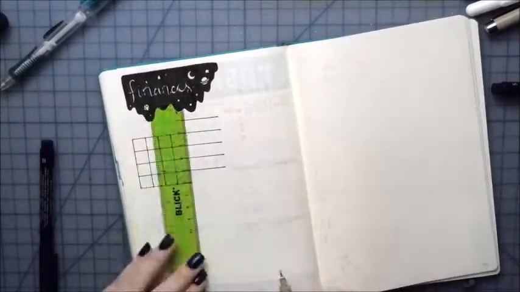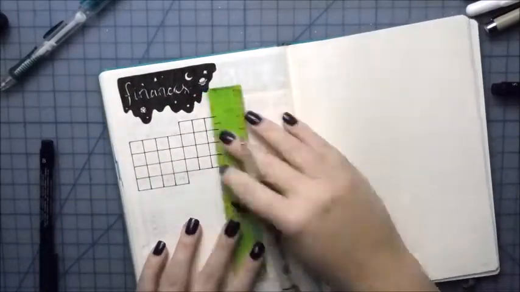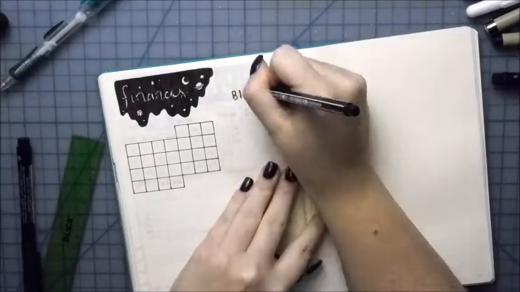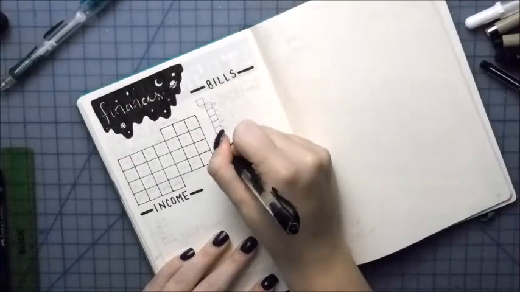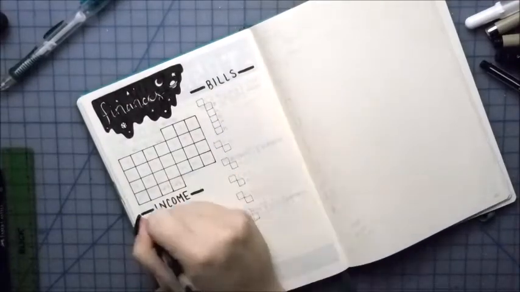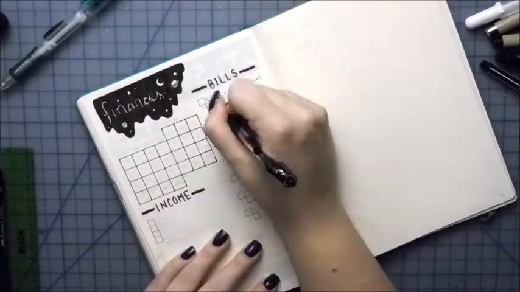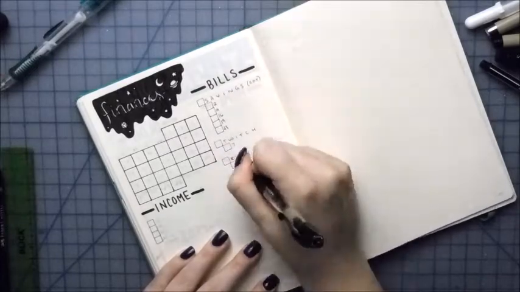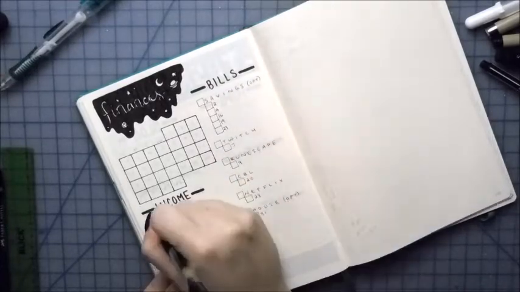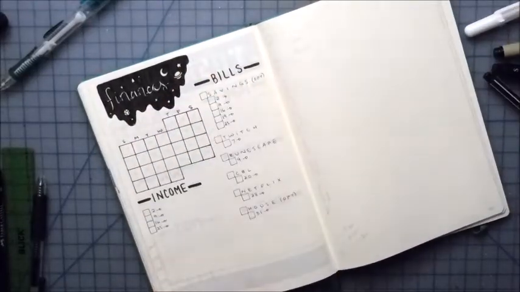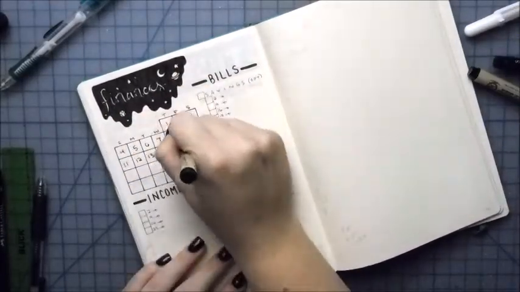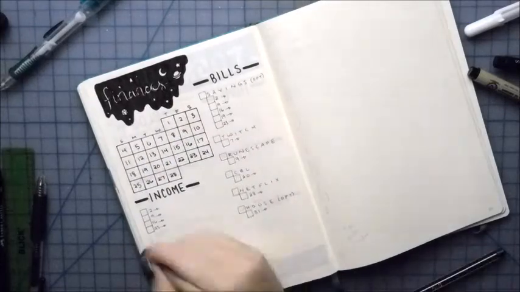Inking is sometimes my favorite part because everything just seems to come together nicely. After you do all that hard work of penciling stuff in, or at least, my hard work of penciling stuff in, a lot of people don't do as much pencil as I do. After doing all that hard work with the pencil and making sure everything's where I want it to be, having it come together with the black is so satisfying to watch. It's so awesome.